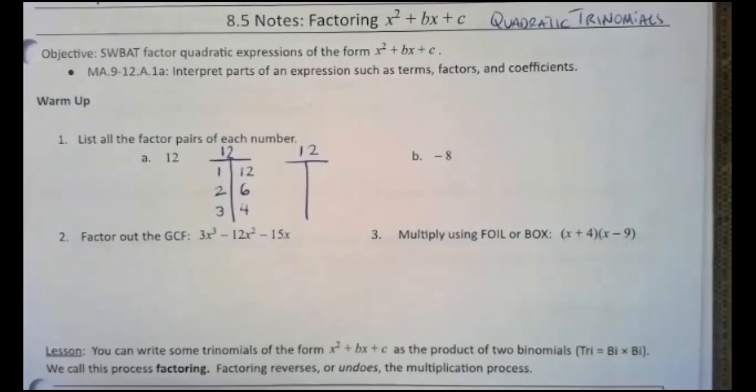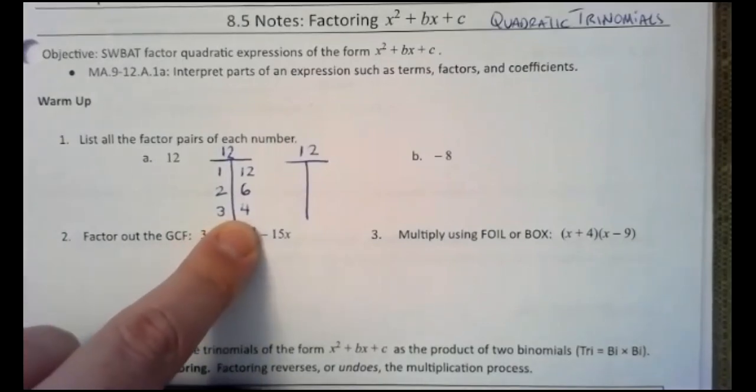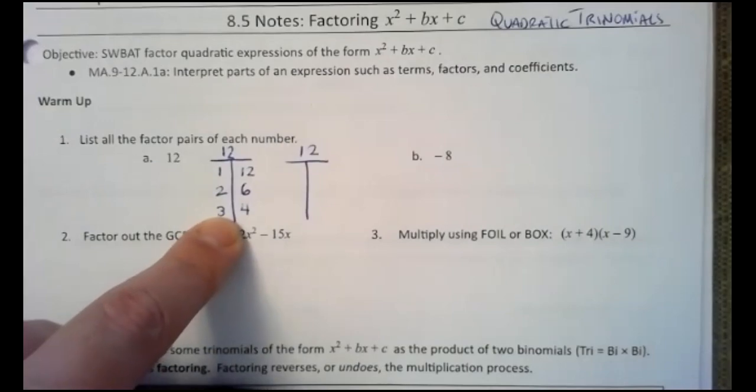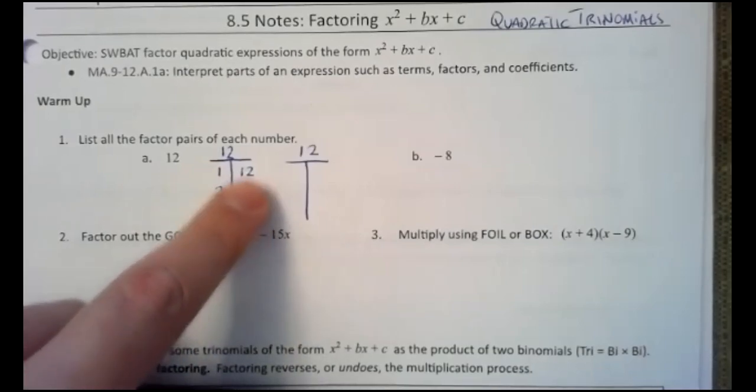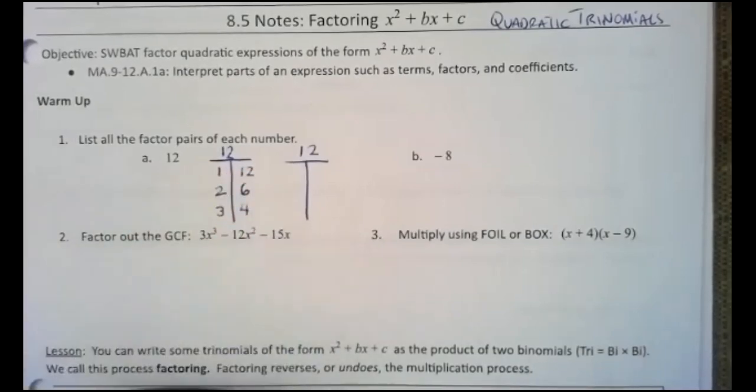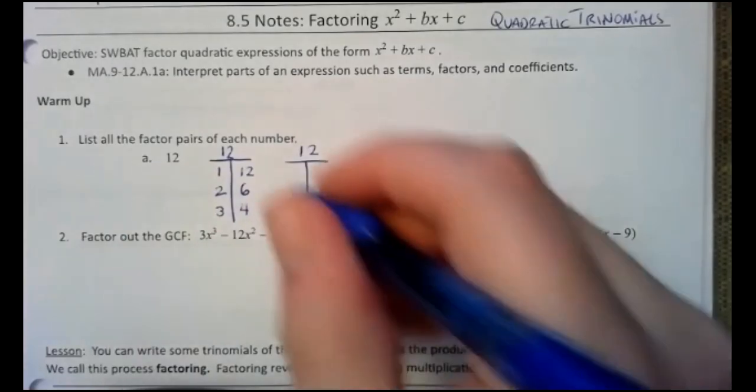Can anybody think of a different pair that we didn't list? Now, mind you, we listed 3, 4, and 4, 3 is the same pair. 12, 6 is the same pair, and 12, 1 is the same pair. 6, 2 is the same pair. Good, Thomas. That's what I was looking for.